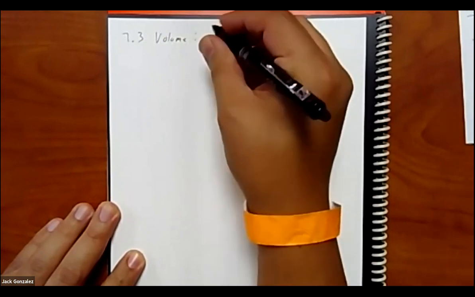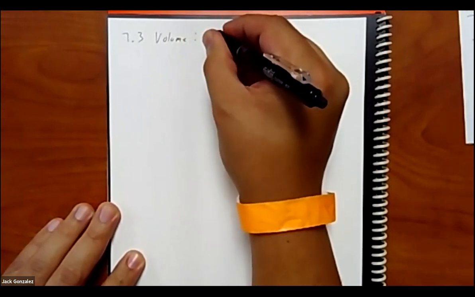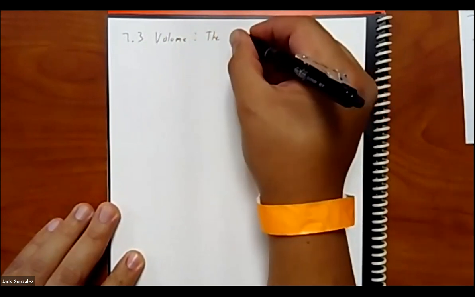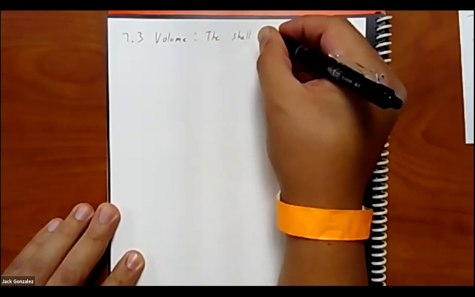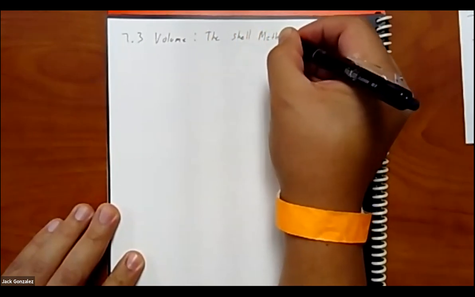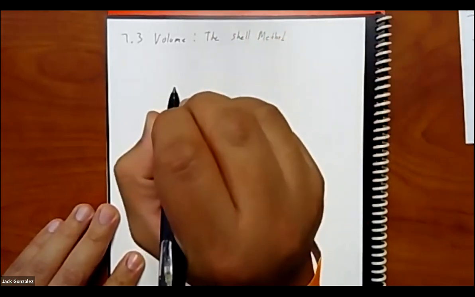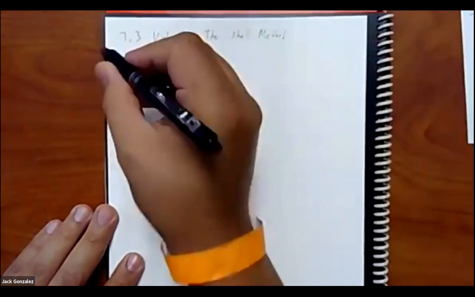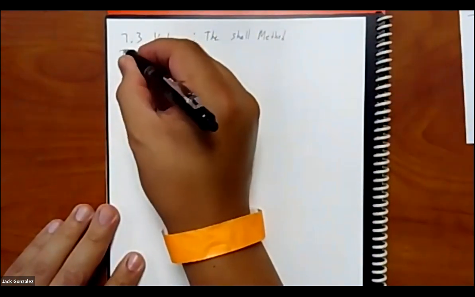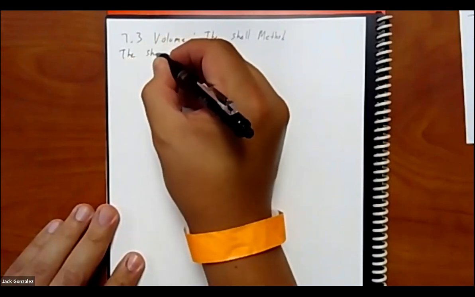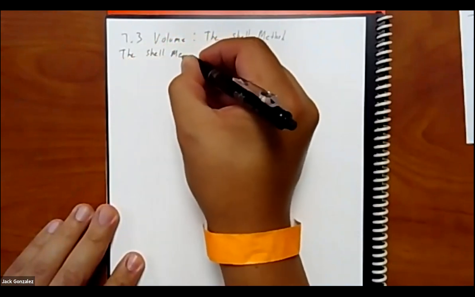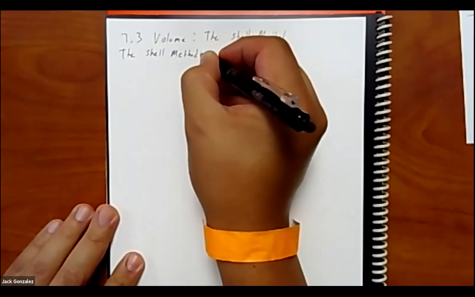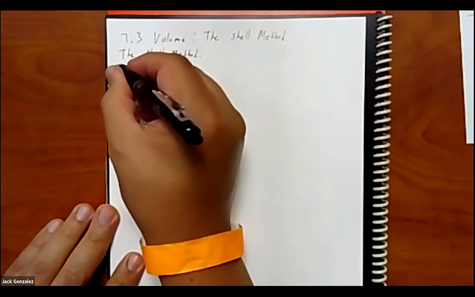Volume, still volume. This would be the shell method. Okay.